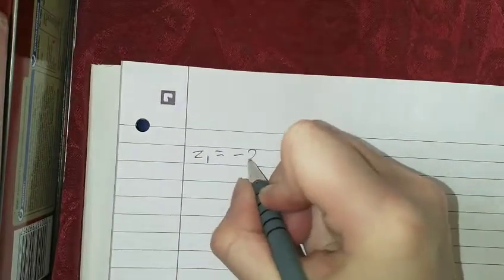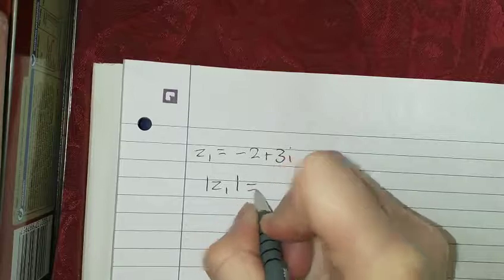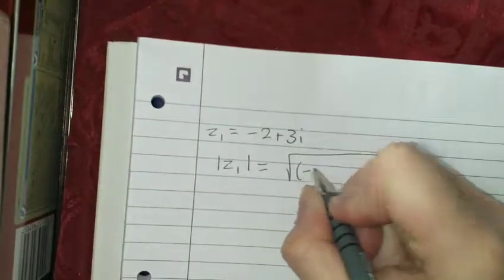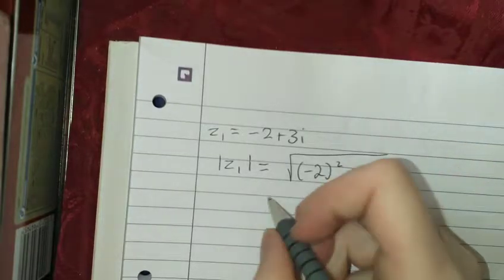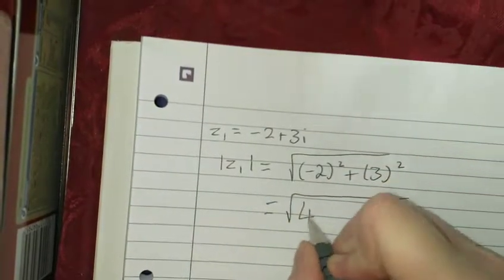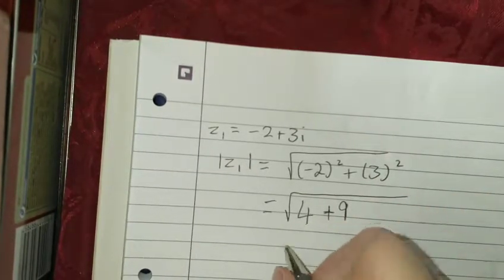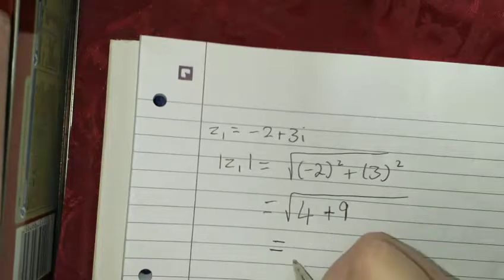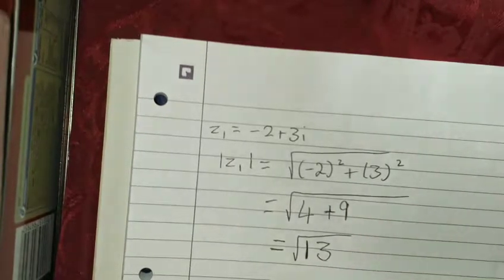Now I have to get the modulus of Z1 and Z2. Z1 is minus 2 plus 3i, so the modulus of Z1 is the square root of minus 2 squared plus 3 squared. Minus 2 squared is 4, 3 squared is 9, so that gives me the square root of 13.